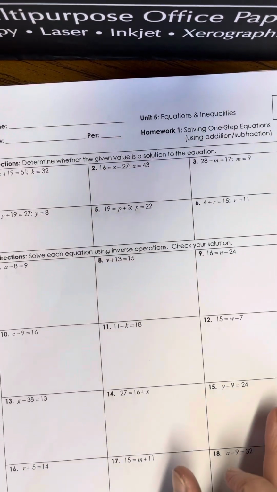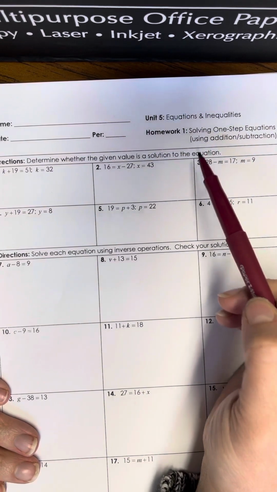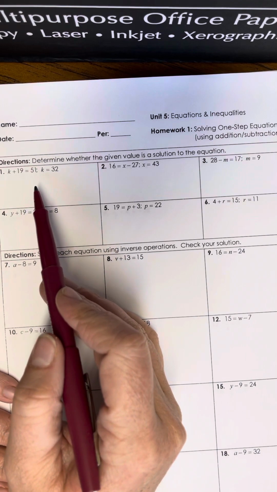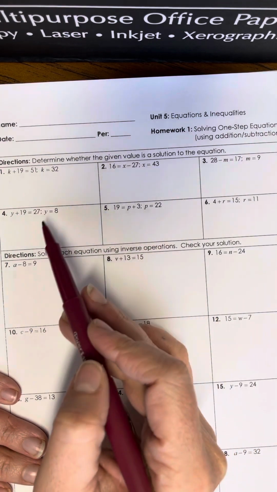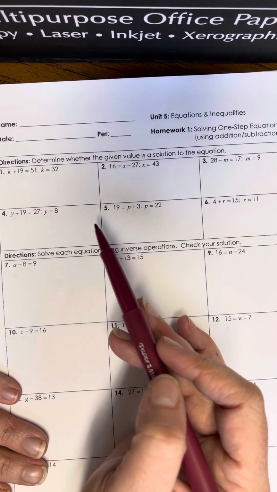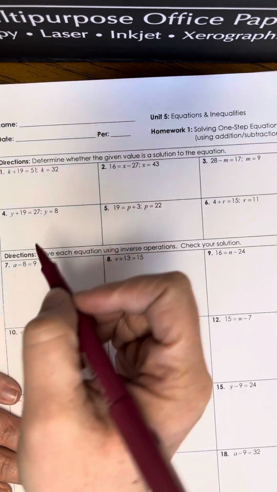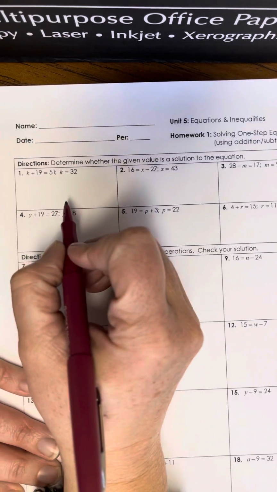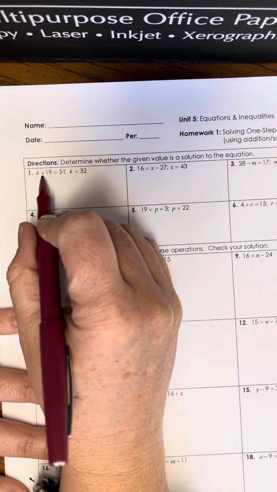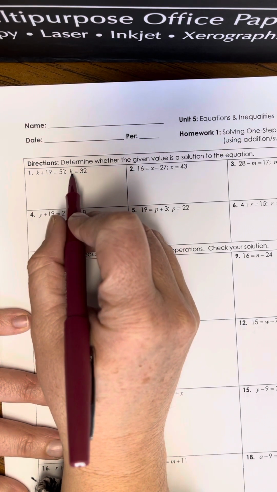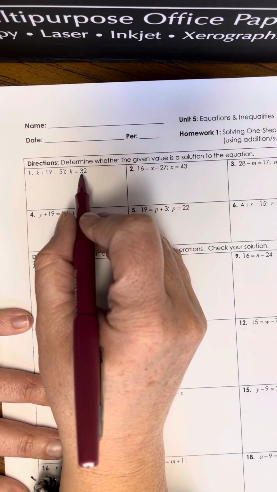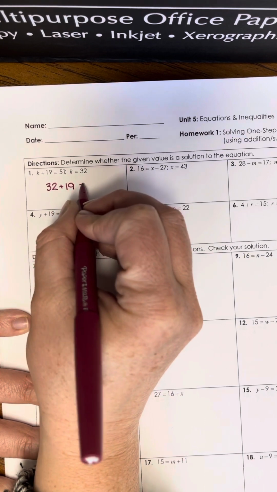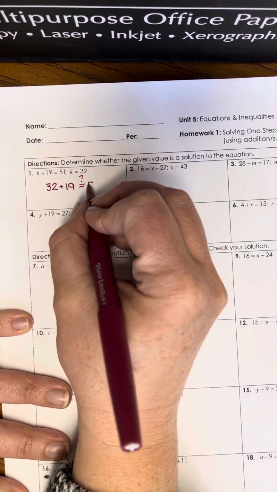Okay, so this week's assignment, homework number 1, starts with determining, is the given value the solution to the problem? In these 6 problems up on the top, we are just going to substitute like we did prior to Christmas break and determine, is that going to work to get the solution? For example, if we look at number 1, it says k plus 19 is equal to 51 and k is 32. Well, if we substitute in and do 32 plus 19, we're curious, does that equal 51?